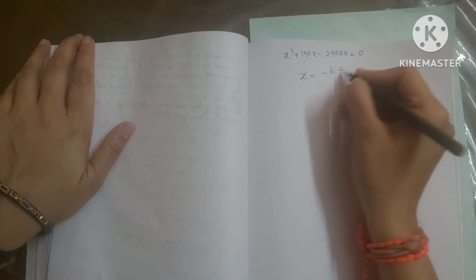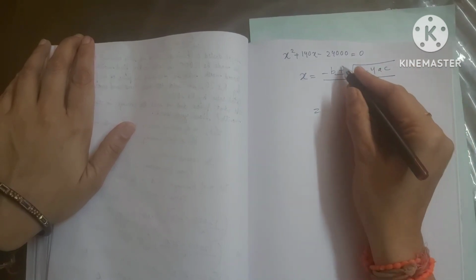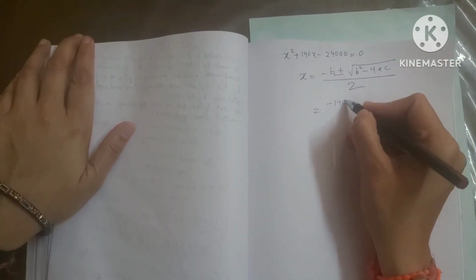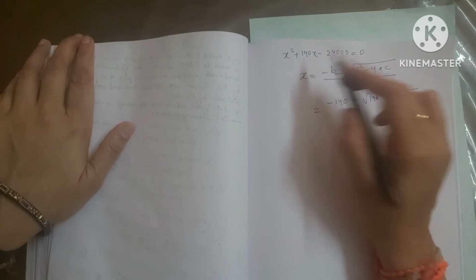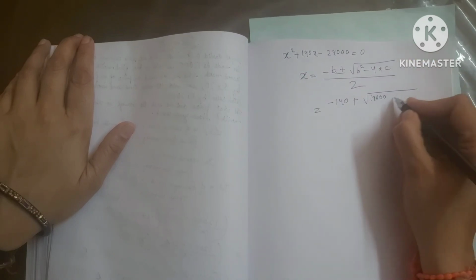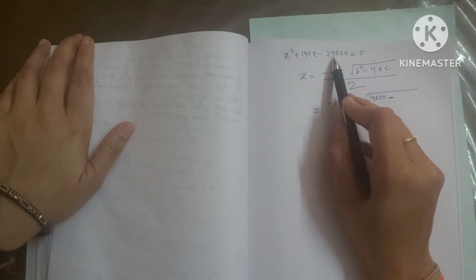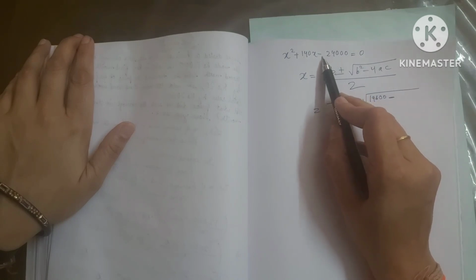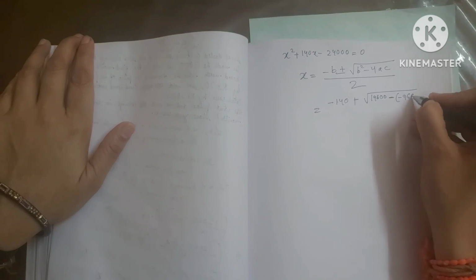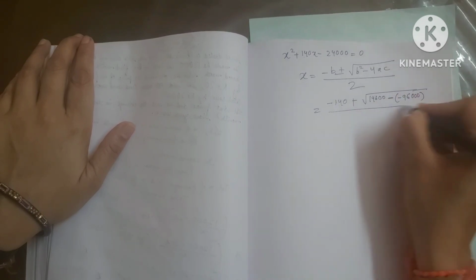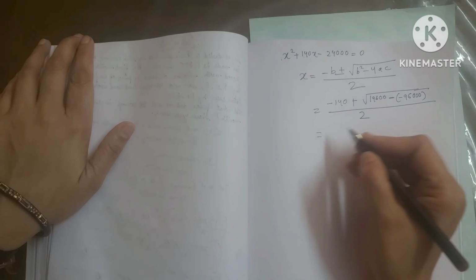Now let's apply x equal to minus b plus minus square root of b square minus 4ac, by 2a. I'm taking first this plus term. So minus b will be minus 140 plus b square. B square is how much? 14 into 14, 196, and then 140 square, so 2 zeros will come here. Minus 4 multiplied with a. A is what? 1 here. And c is minus 24,000. So 4 multiplied with minus 24,000, how much will it be? It will be minus 96,000, divided by 2a. A is again 1, so no need of writing 1 here.